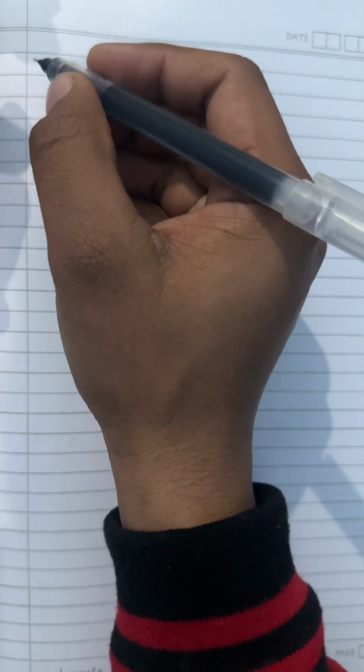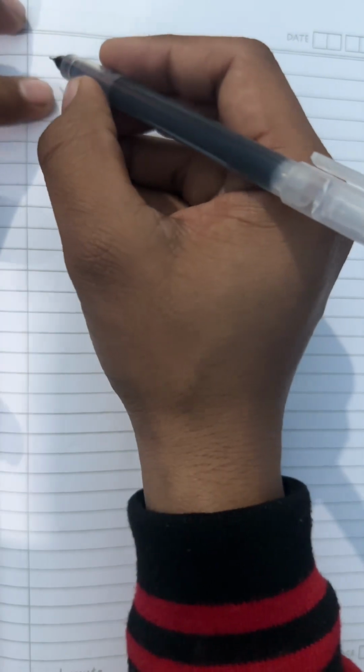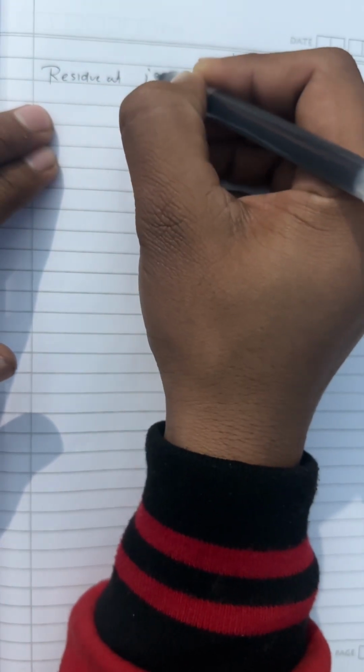Because i a is the only pole lying inside the contour, we are going to find the residue only at i a.